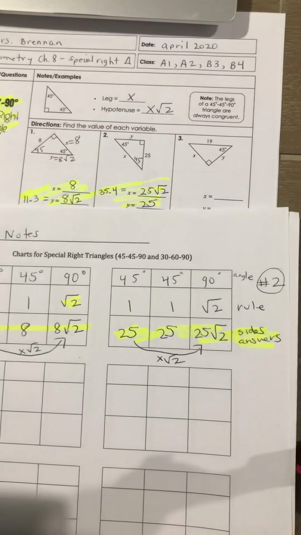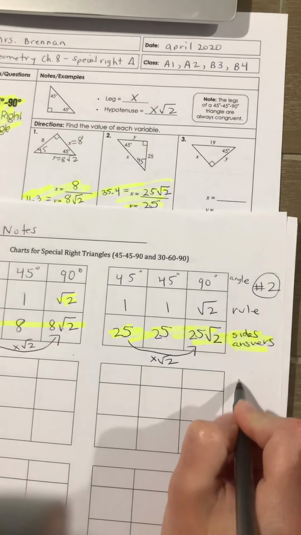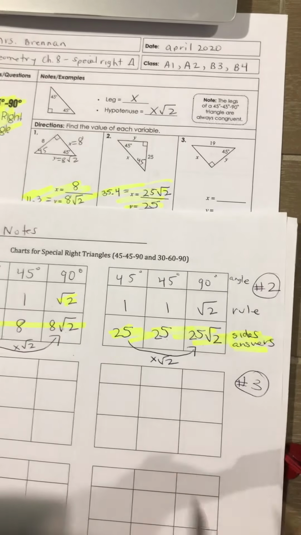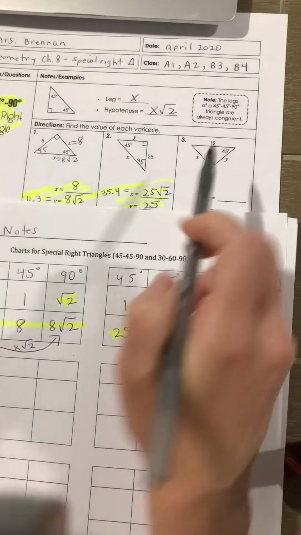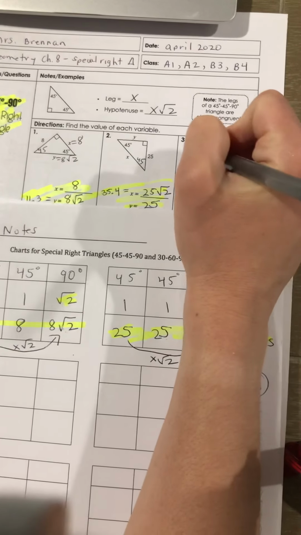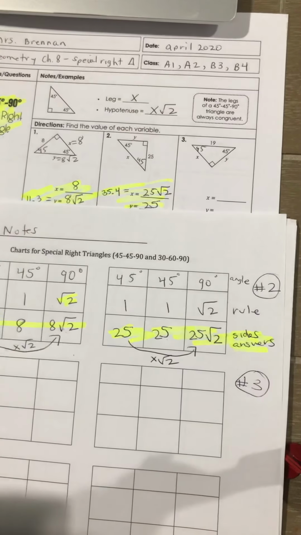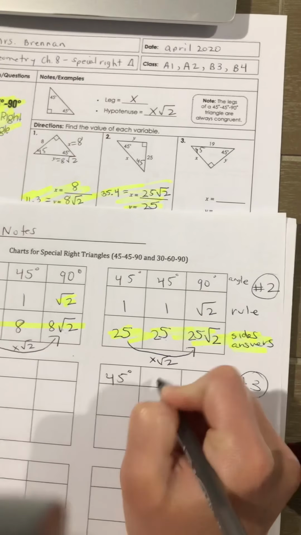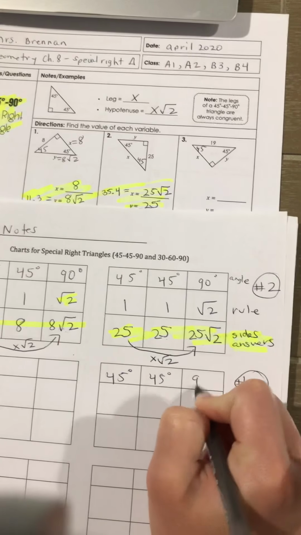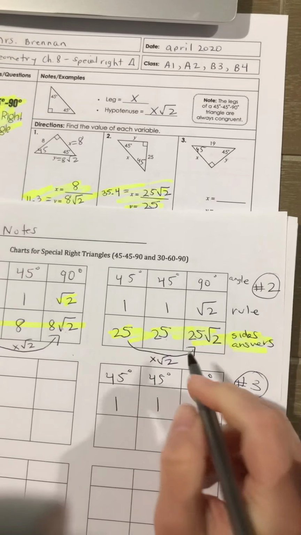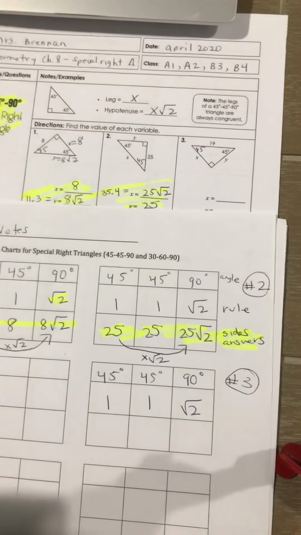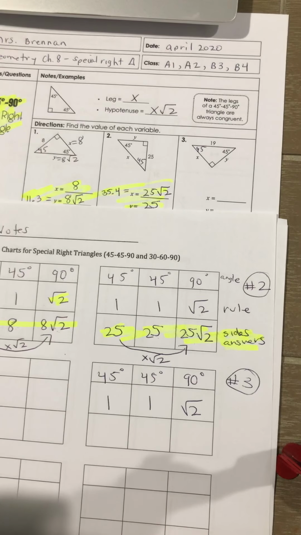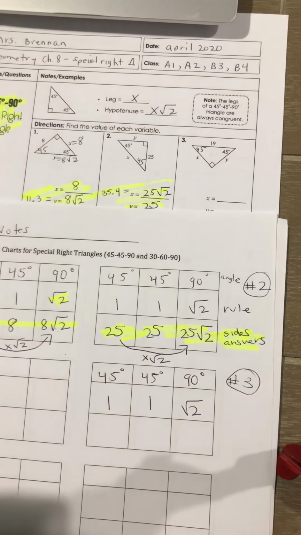So I'll use over here. Number 3. Number 3 is a 45 and 90, and like I said before, they're just trying to be a little tricky. You can just do the math and make sure that that's supposed to be at 45 degrees. So across the top, we're writing 45, 45, and 90 degrees. Second row, 1, 1, square root of 2. Again, no questions asked. That's what you fill in. That's the rule that goes with those angle pairs.